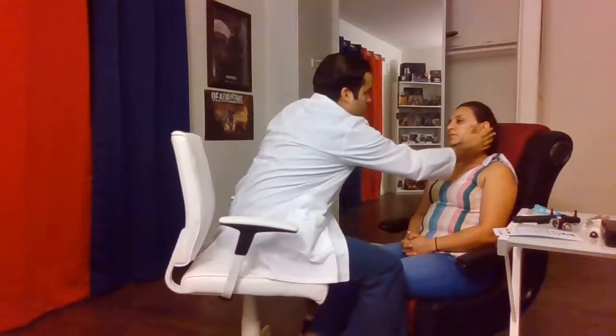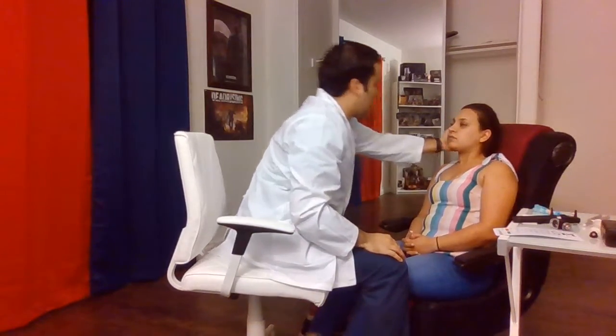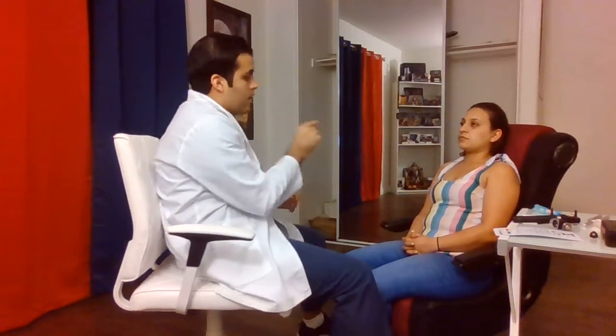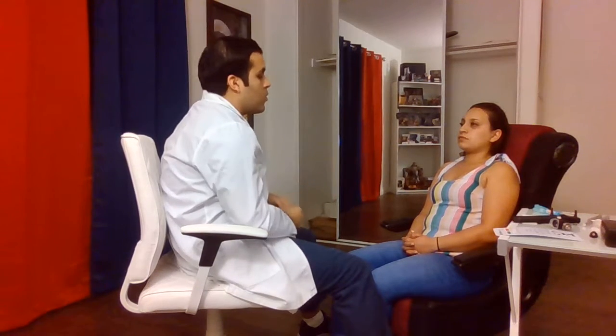I'm checking for a full range of motion. Now push against my hand. Alright, now the other hand. Alright. Now I'm inspecting the trachea of the patient. It looks midline. There's no deviation or anything abnormal.